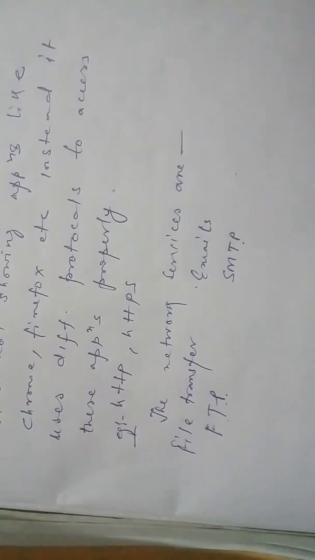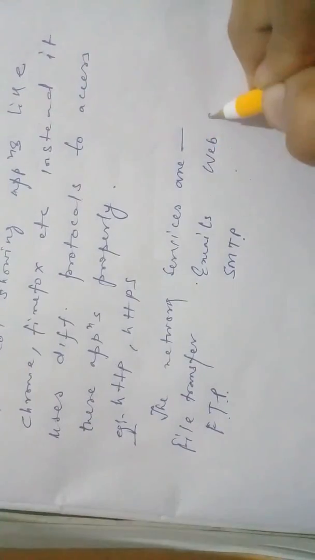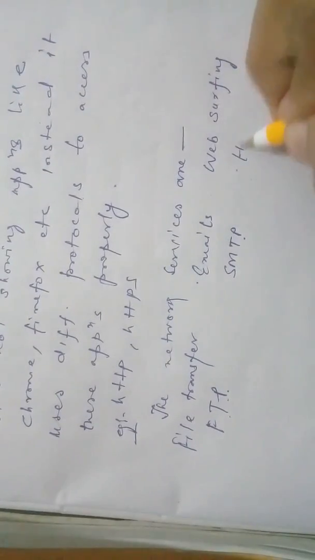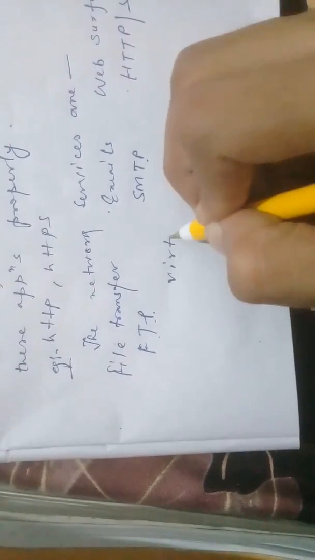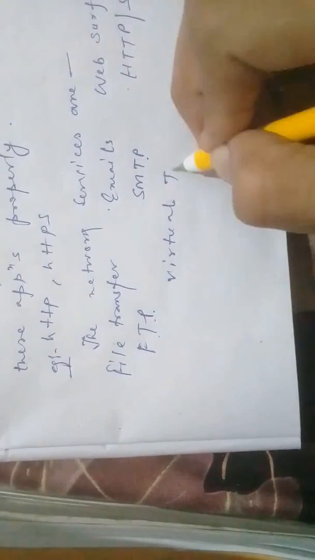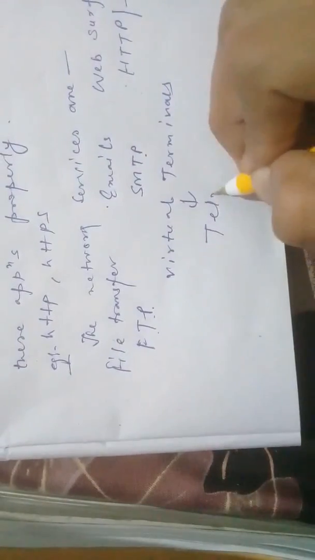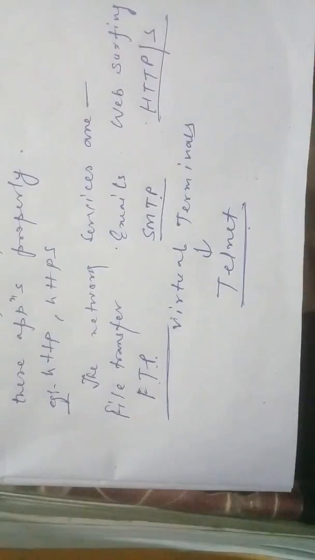For web surfing, it uses HTTP and HTTPS, and the last one is virtual terminal services, provided by the telnet protocol. These are the protocols: telnet, FTP, SMTP, HTTP. Yes, these are the protocols used by the application layer.